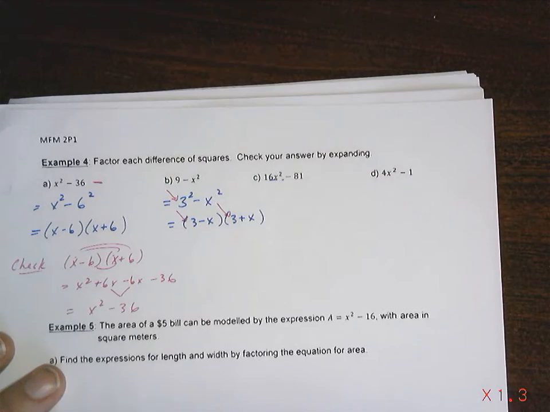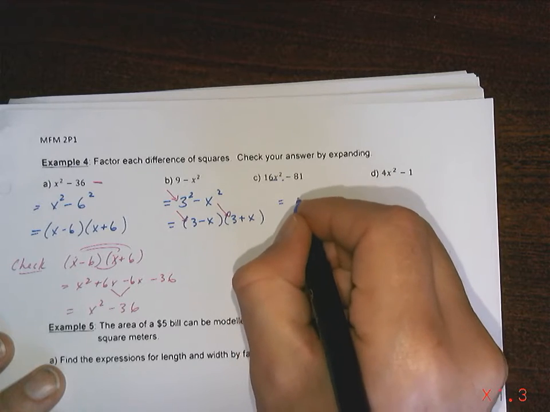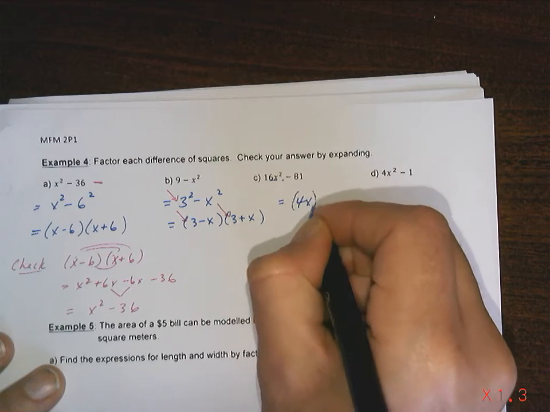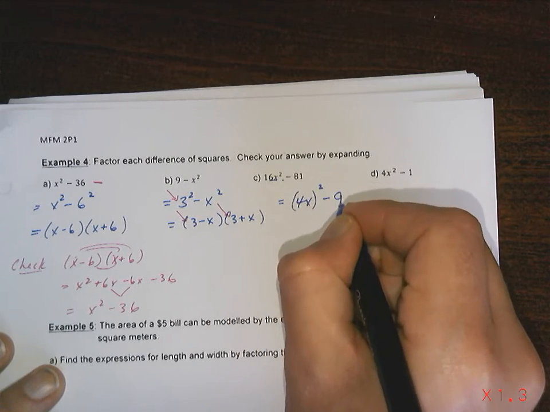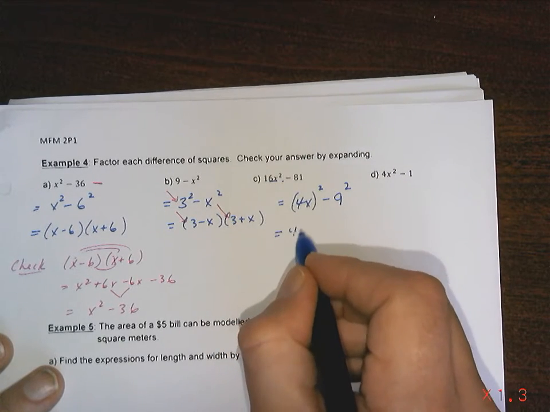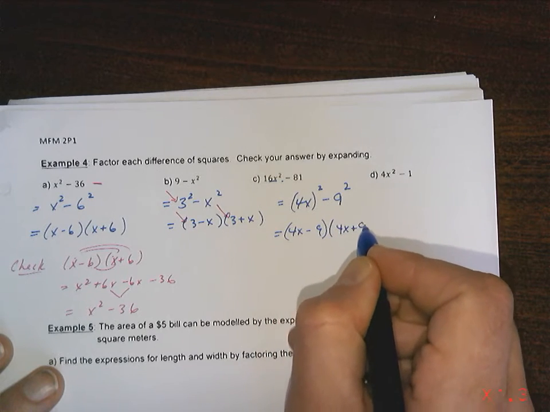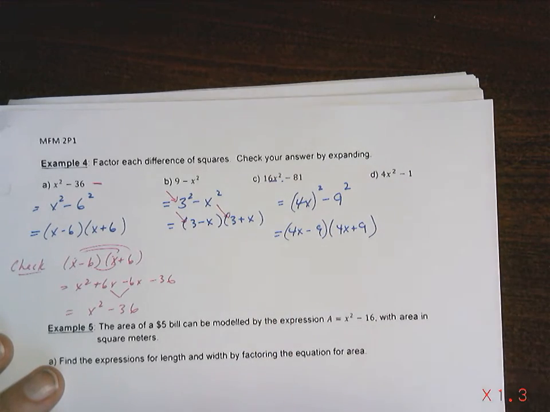So 4x squared minus 81. Oh, sorry, 16x squared. I was getting ahead of myself. That becomes 4x squared minus 9 squared. So 4x minus 9 and 4x plus 9. That's my final answer.